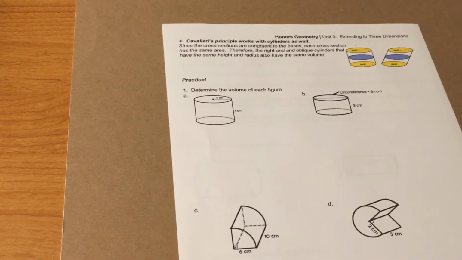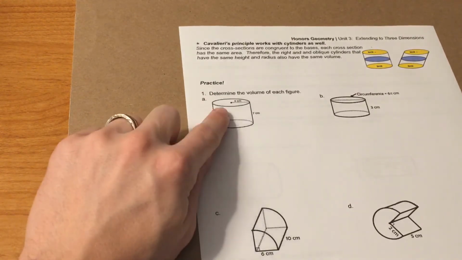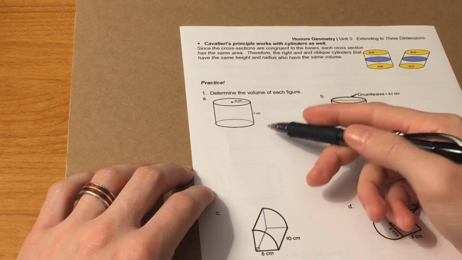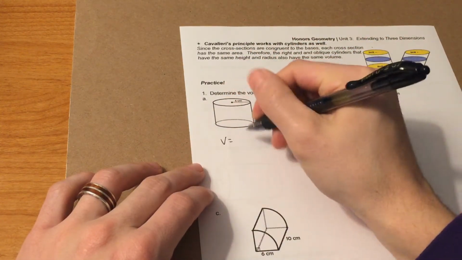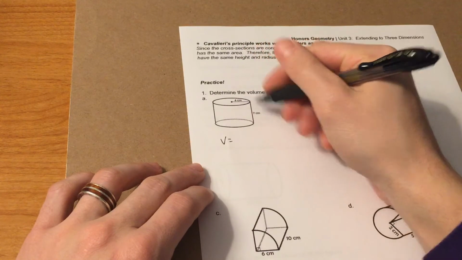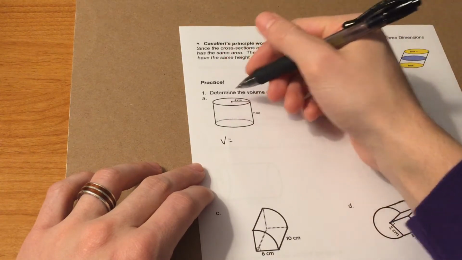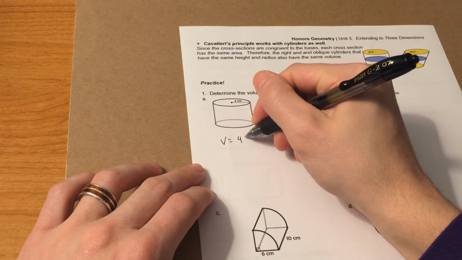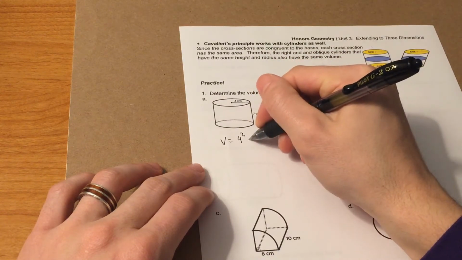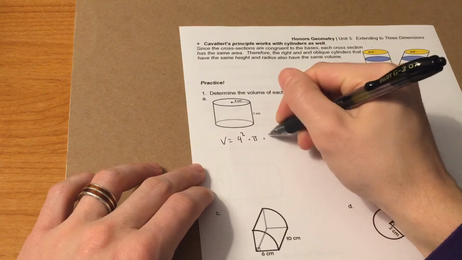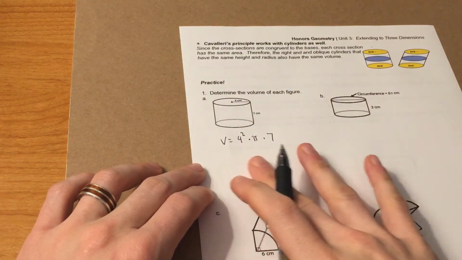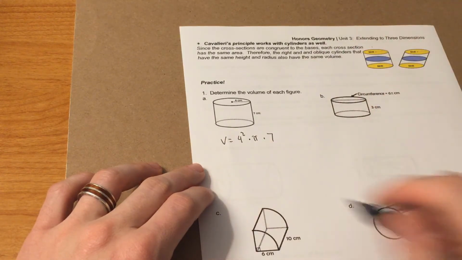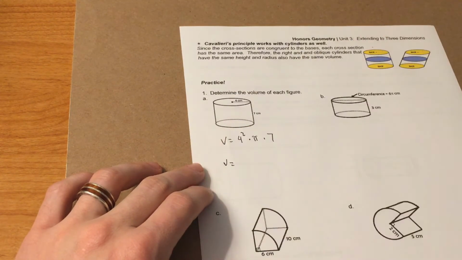All right, let's jump into some examples. Determine the volume of these figures. Again, the volume of a cylinder is the area of the top times the height, or the area of the circle times the height. In this case, it would be 4 squared times pi times the height. Now, you can write this in any order. I'm not going to nitpick you guys like, oh, the pi has to be here or there. Doesn't matter. But we should have this number combination.